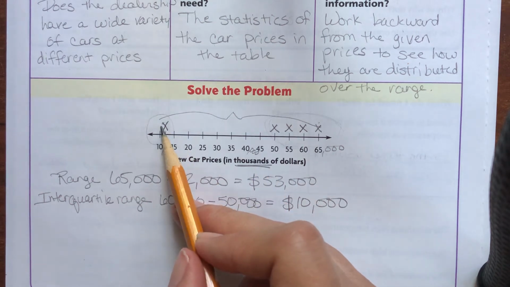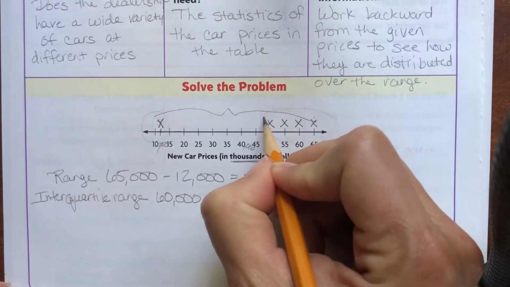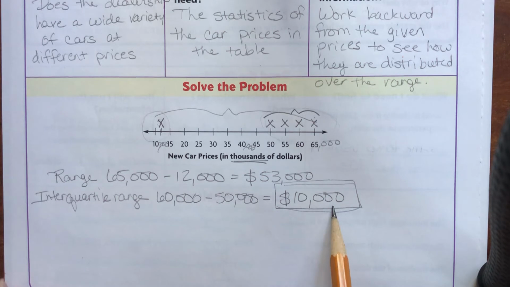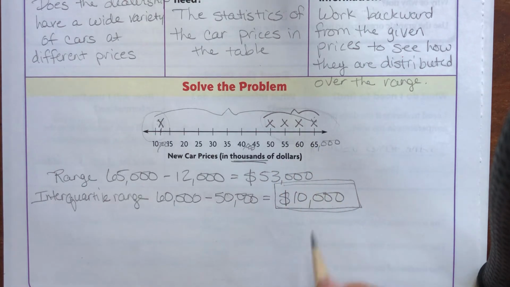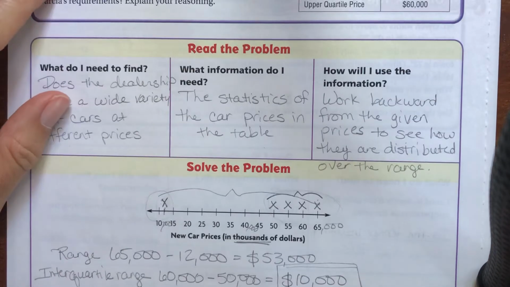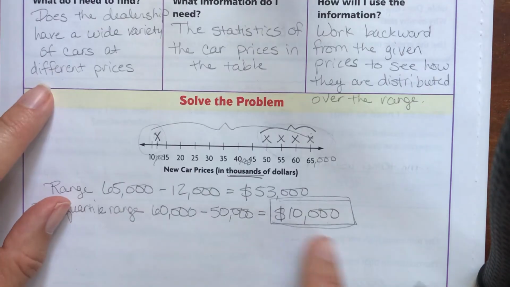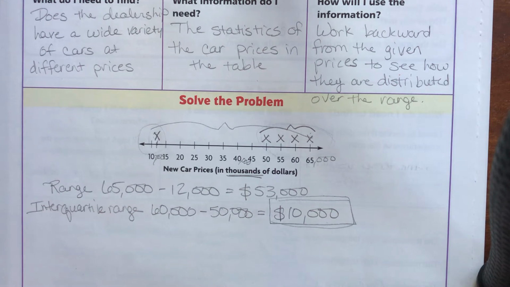Yeah, there's one down here, but it's an outlier. Most of them are right in here, and this interquartile range tells us that most of the cars on this lot are within $10,000 of each other, which is not as wide a variety as what Ms. Garcia is really looking for. It's actually a relatively narrow variety.